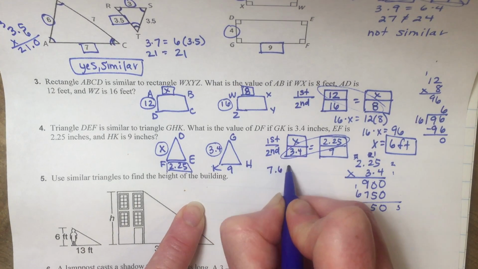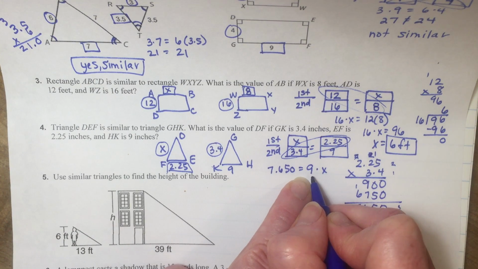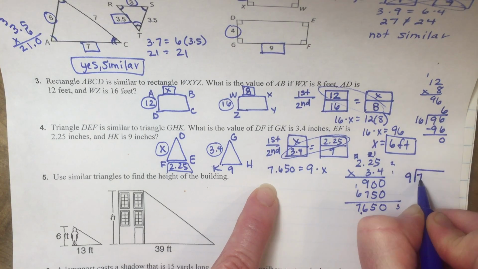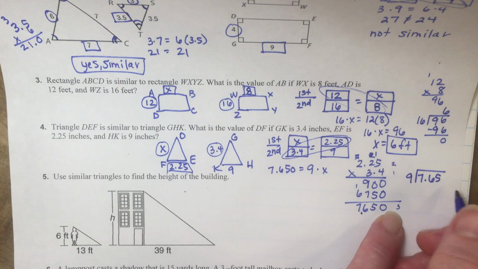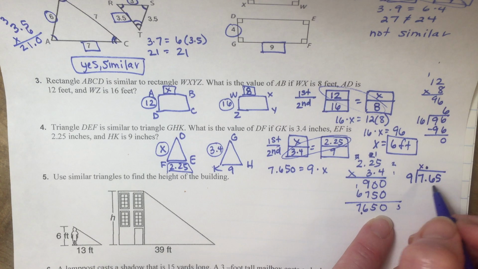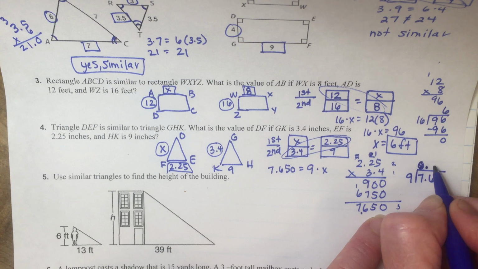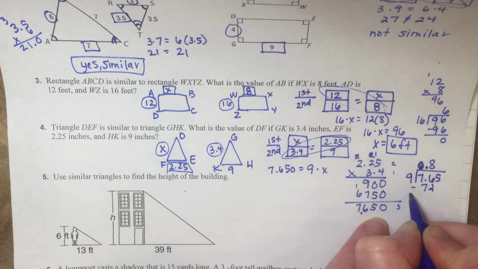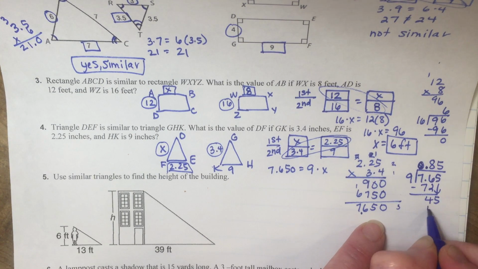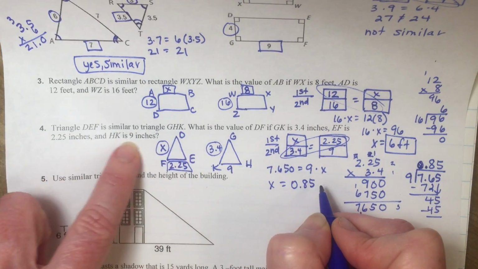So I know that 7.650 is equal to 9 times x. I don't know what x is. I need to work backwards. So instead of multiplying, I'm going to divide. Now if I divide 7.65 by 9, I don't have to have that 0 there, so I'm going to drop it for now. I can't divide 9 into 7, so I'm going to bring up that decimal. 9 will go into 7.6, or I can put a 0 there if you prefer. 9 will go into 76 8 times. 8 times 9 is 72. When I subtract, I get 4, bring down the 5. 9 will go into 45 5 times, and then I'm done. So the value of x in this problem was 0.85, and it is in inches.